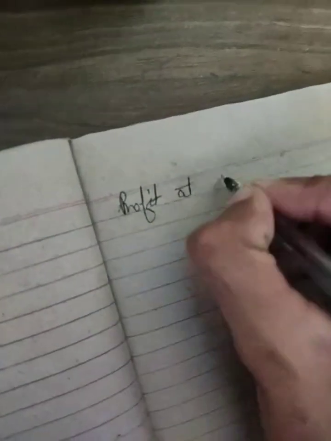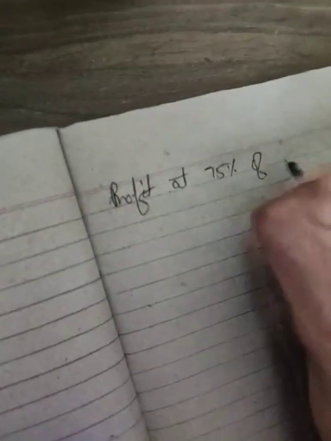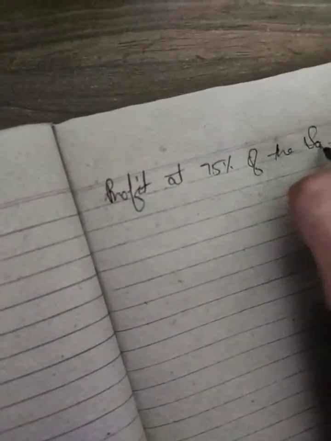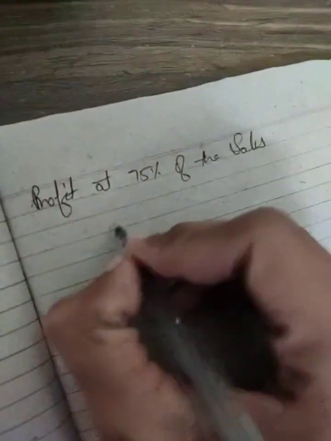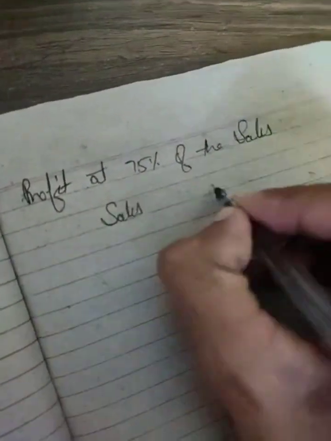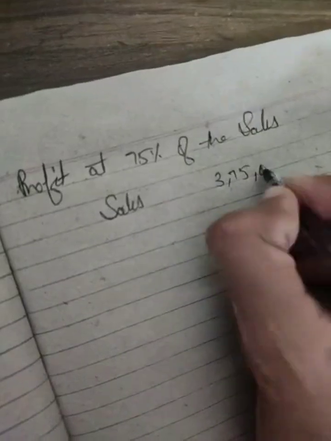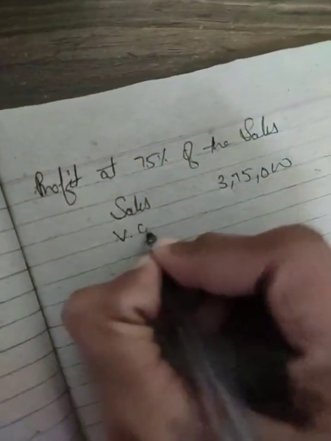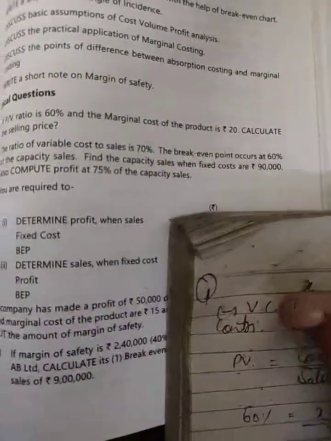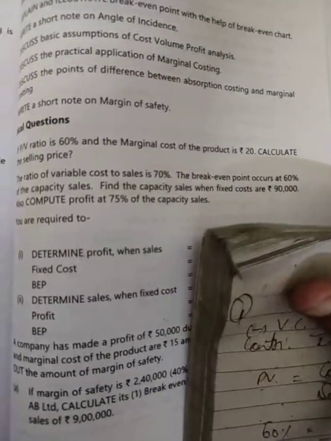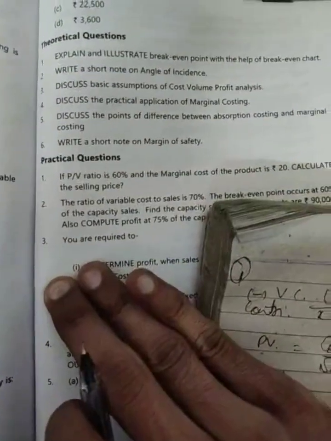Profit at 75% of the sales. So here my sales is 3,75,000, and what is my variable cost? The ratio of variable cost to sales is 70%.